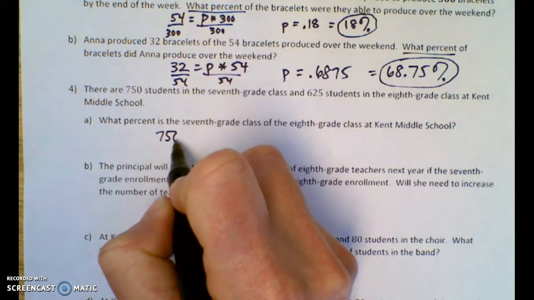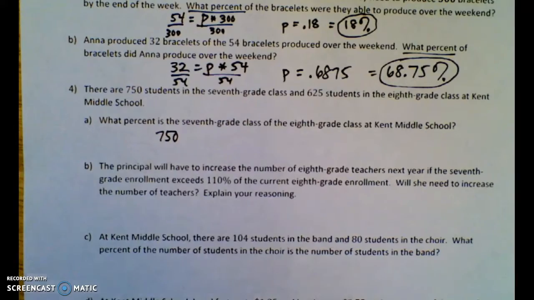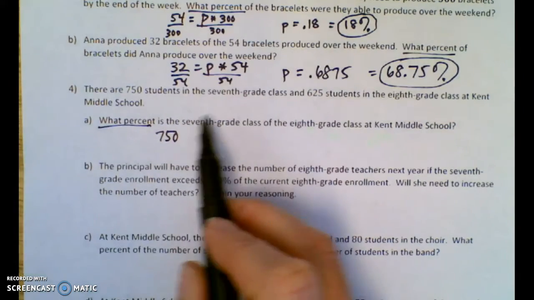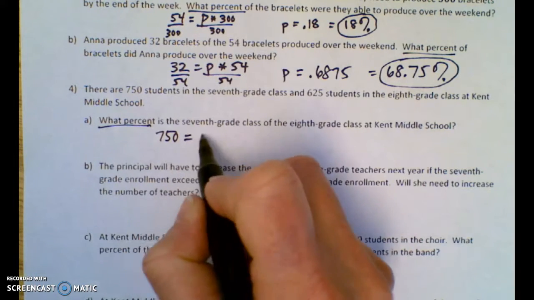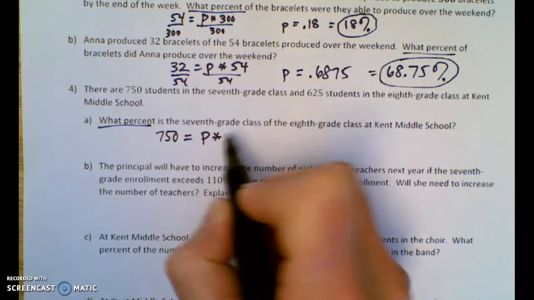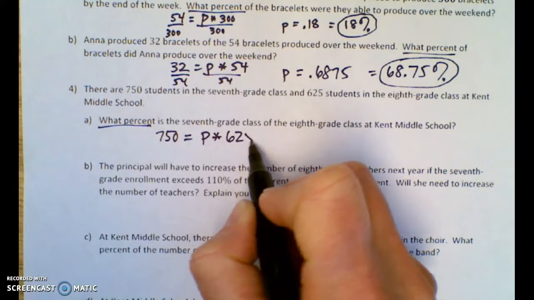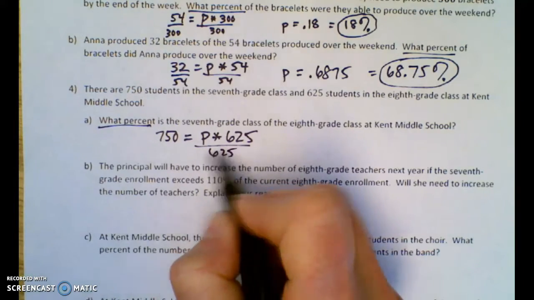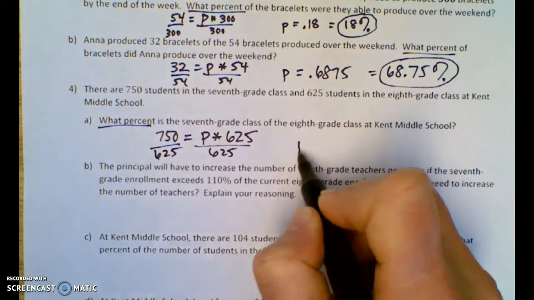So when we want to find the percent, we have to take the part that they're talking about first, which is the number of students in 7th grade. We're putting P for our percent. And we're comparing it against the 625 8th graders. So again, you're going to divide by the 625. This will get P by itself.